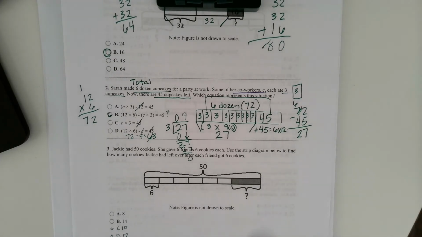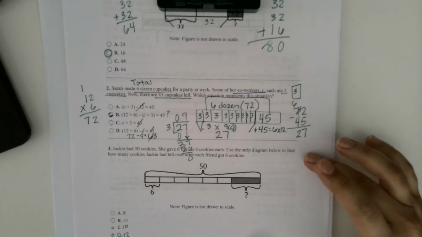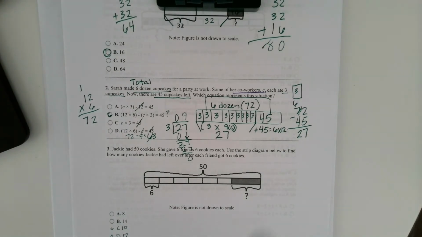Okay, going over question 3, you guys might want to read along in your packet or on Study Island since I drew over some of the words here. So Jackie had 50 cookies. She gave 6 friends 6 cookies each. Use the strip diagram below to find how many cookies Jackie has left over after each friend got 6 cookies.